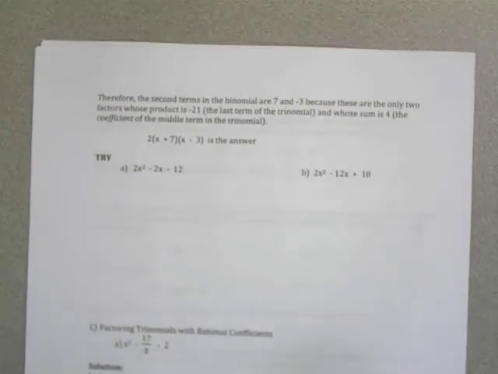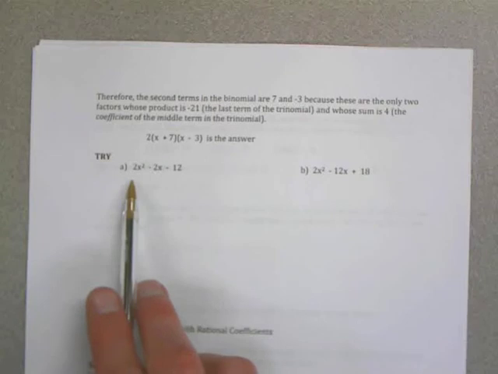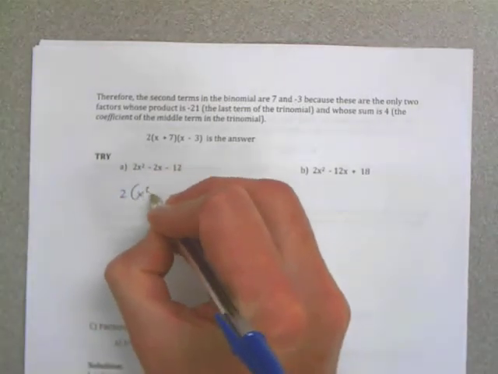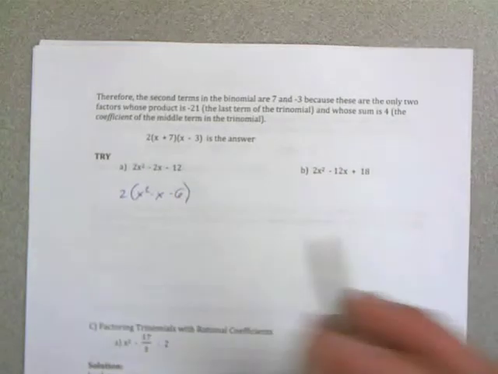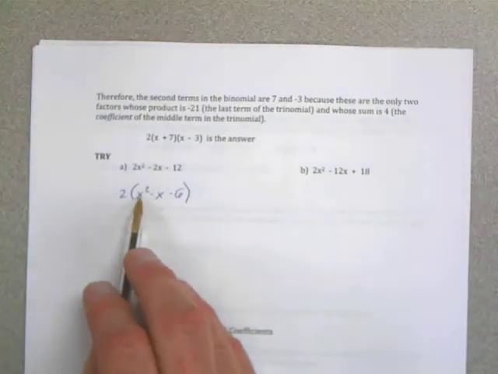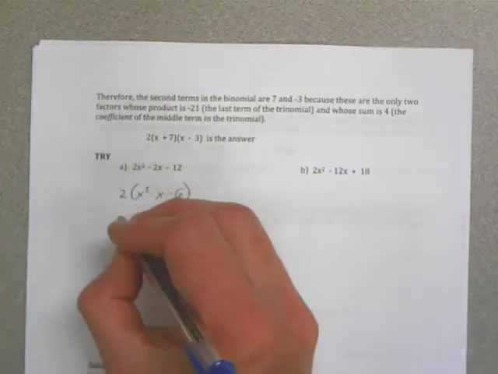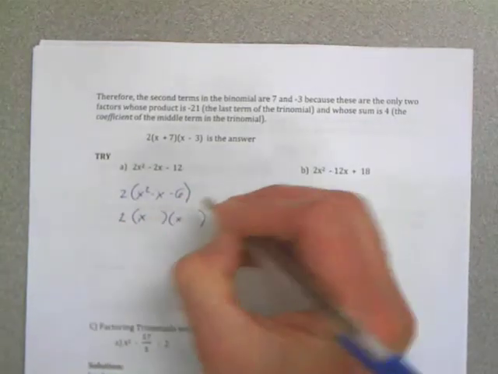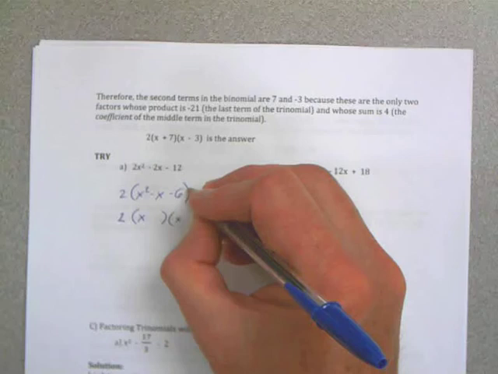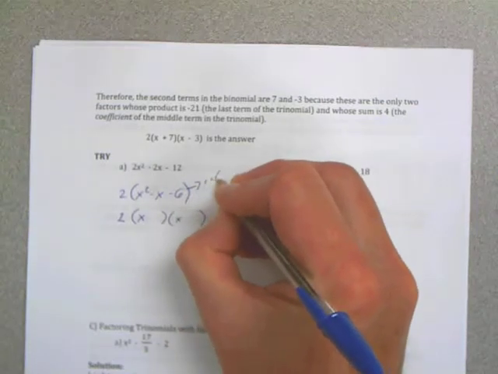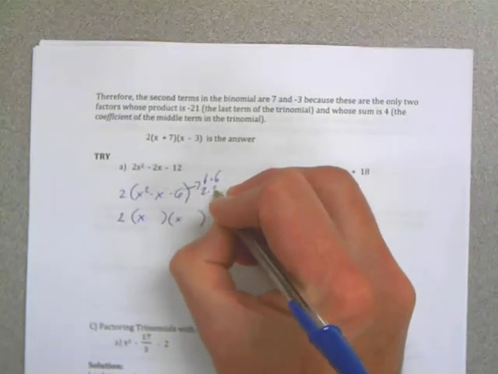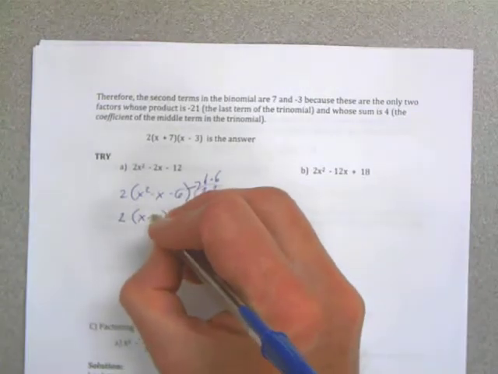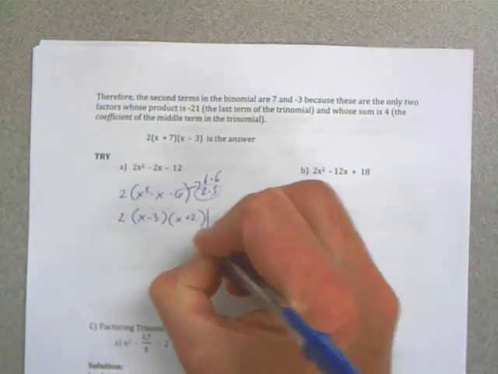So for this one, take a look at it. I see 2 can be taken out of everyone, so I take 2 out of there. I'm left with x squared minus x minus 6. It is a trinomial. I can split the x up, so I'm going to put down two sets of brackets. I then look at the factors of 6. 1 times 6, 2 times 3. Out of those, what will give me negative 1? It'll be negative 3 plus 2. And there's my answer.